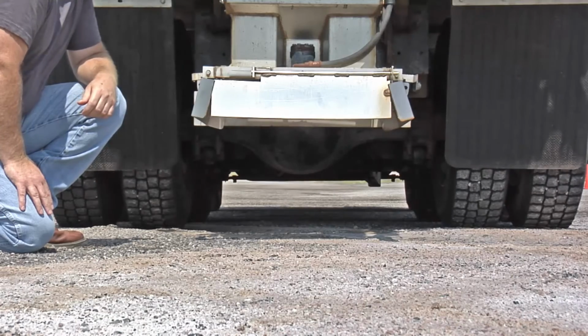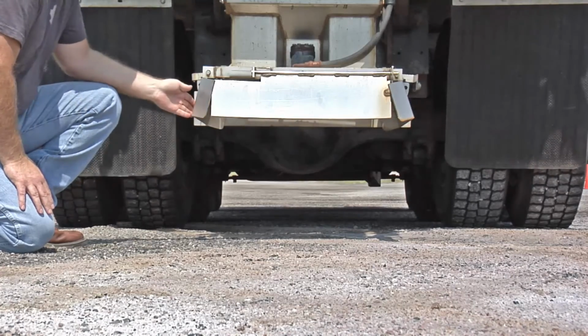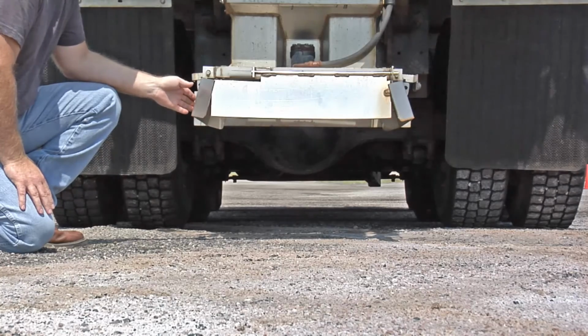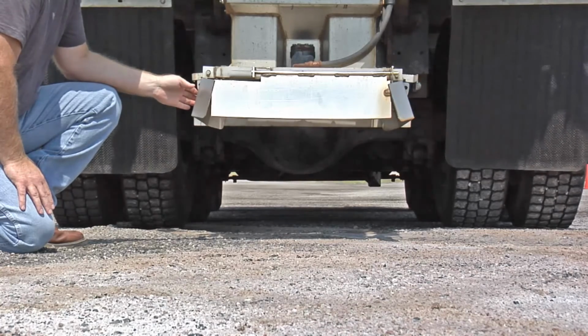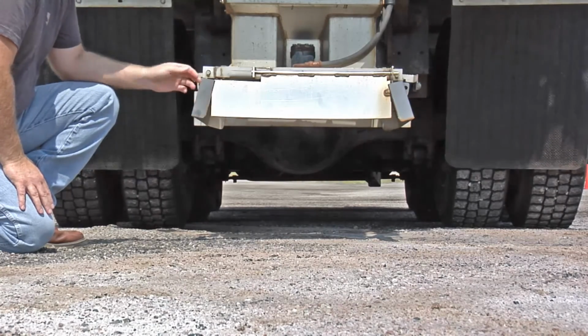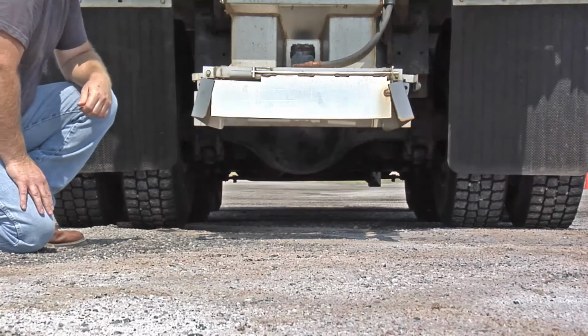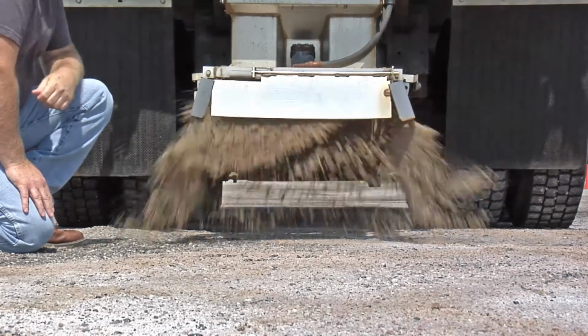So with the configuration we have right now, we have both of the deflectors closed down tight. On windy days, you can close the deflectors and turn your spinner speed down low. This will allow the material to drop straight down and be less prone to bounce off the road surface. So we're going to have him turn the spreader on and we'll show you what this looks like.